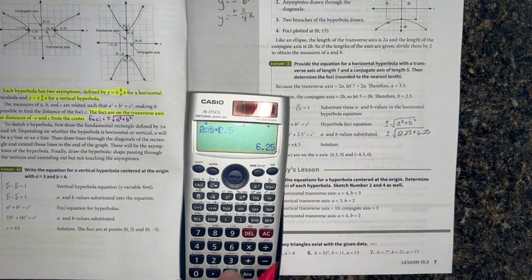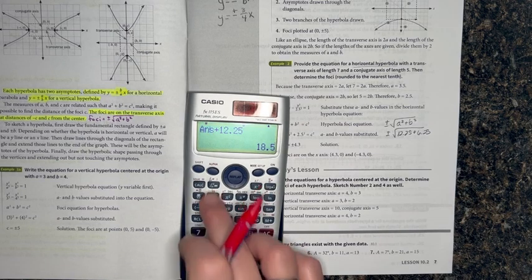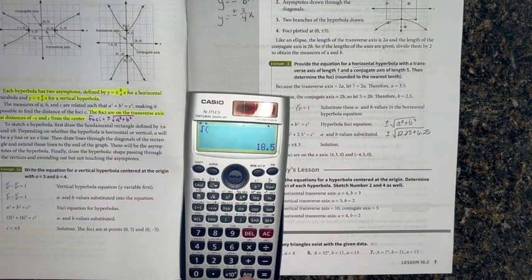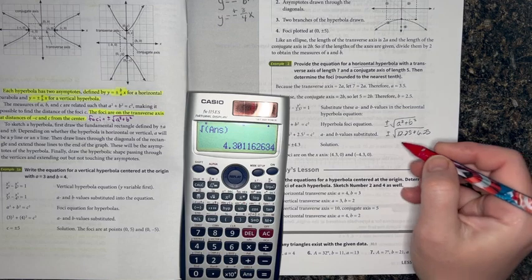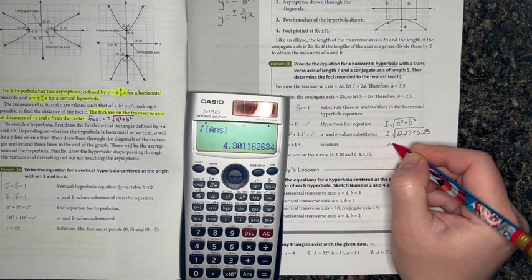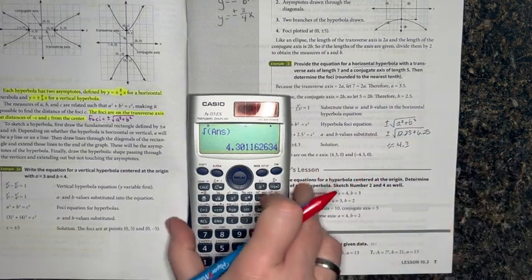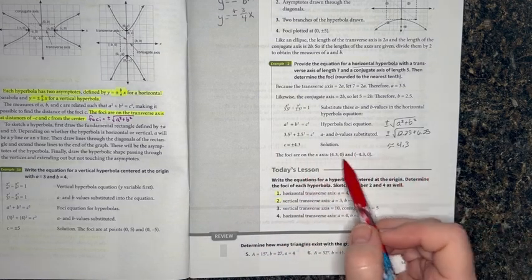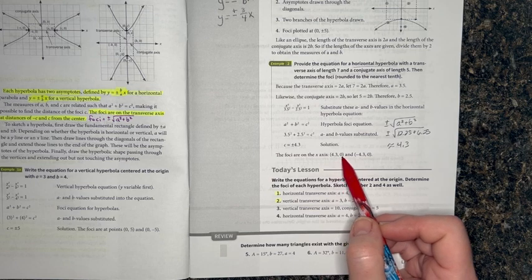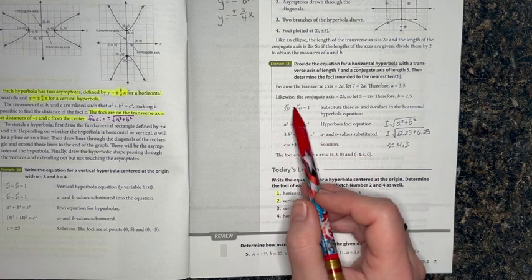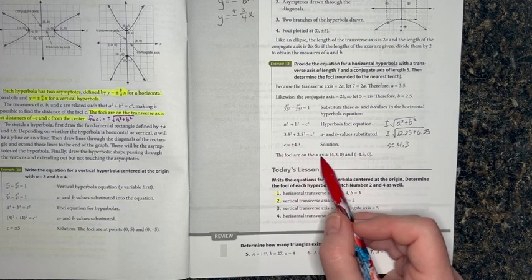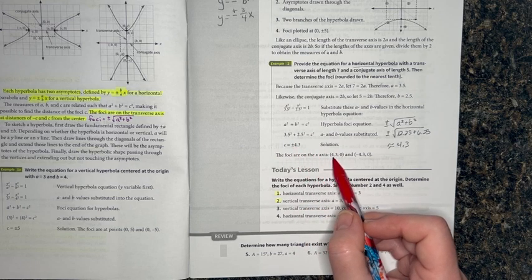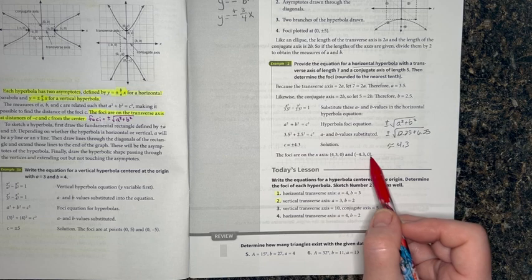6.25. And then we take the square root of the answer, and it's approximately 4.3, right? Which is what the book says, but I wanted to work through it with you. So we know that the foci are at 4.3 comma 0 because the x squared comes first. The foci calculation goes in that point, and negative 4.3 comma 0.